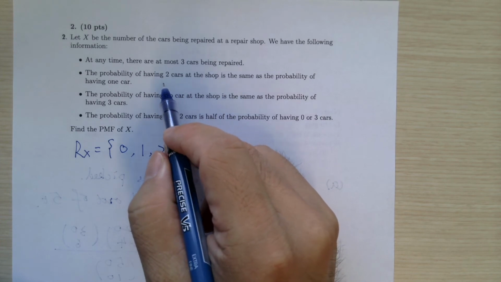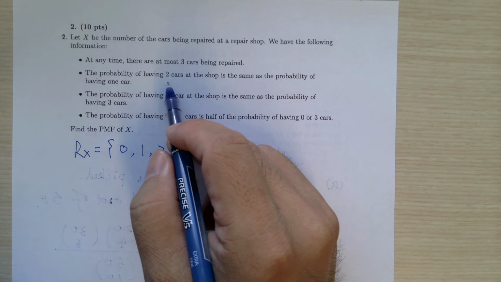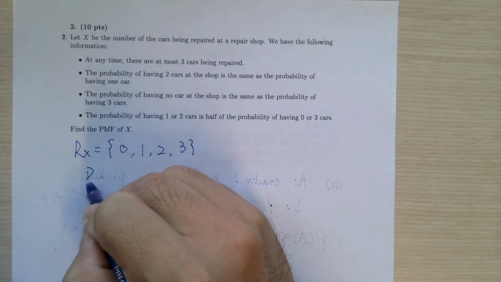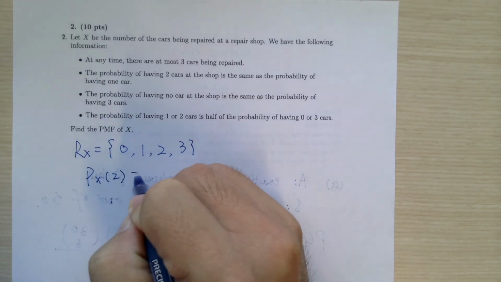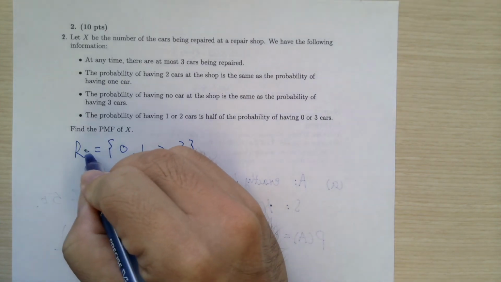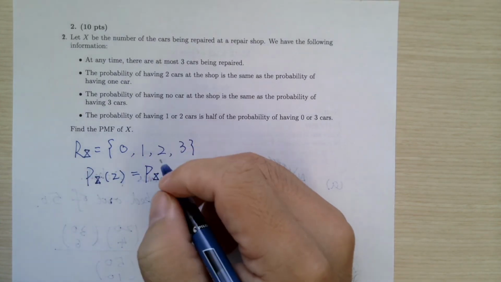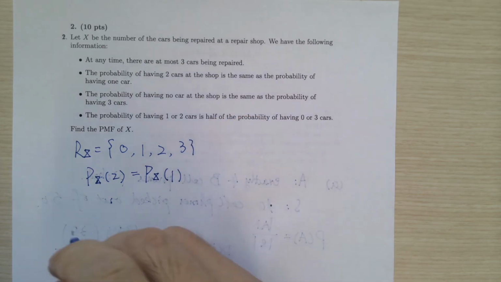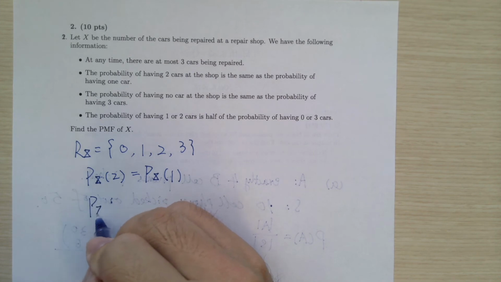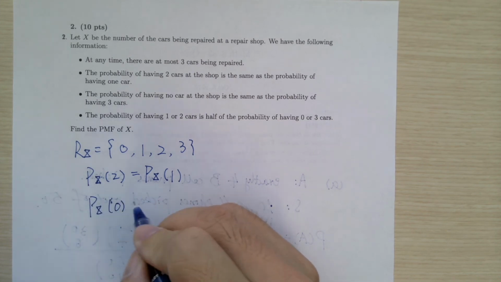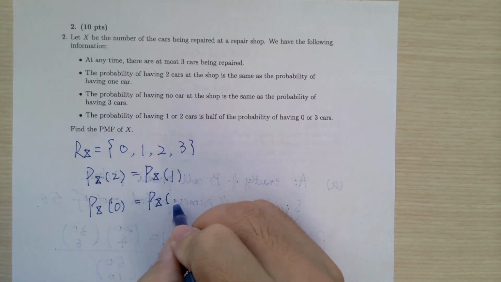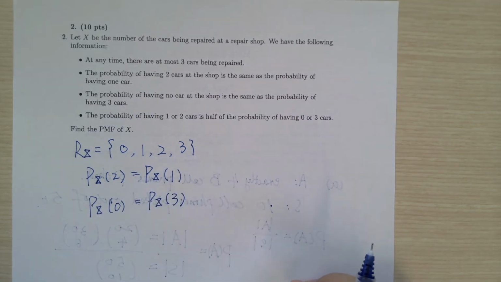And as you can see, from the second bullet, we said that the probability of having 2 is the same as the probability of having 1. So we can use this to denote P1. And also from the third bullet, the probability of no car, which is 0 cars, is the same as the probability of having 3 cars, right?